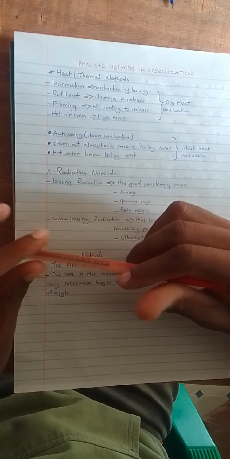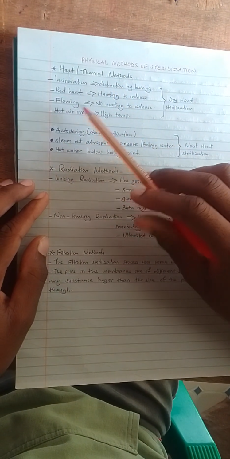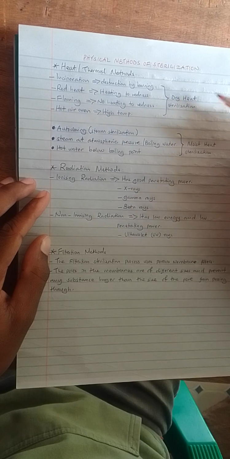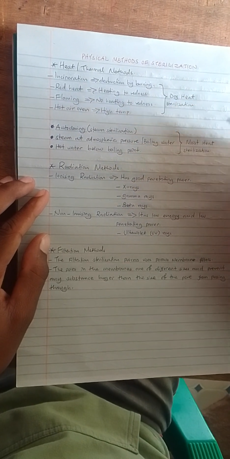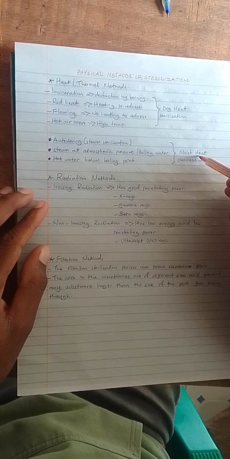Now today I want us to look at the first method, which is the heat or the thermal method. So here, thermal methods are grouped into two main groups. We have the dry heat and the moist heat.